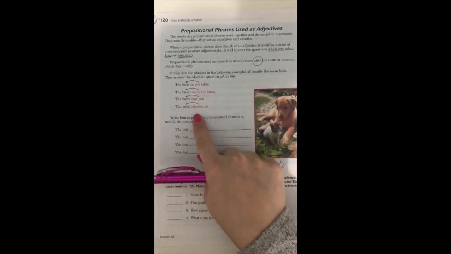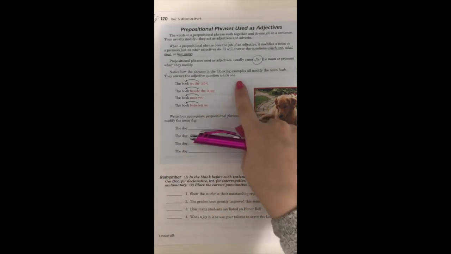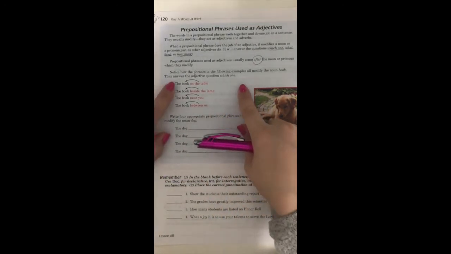It says, notice how the phrases in the following examples all modify the noun book. They answer the adjective question, which one? So here it has the book.